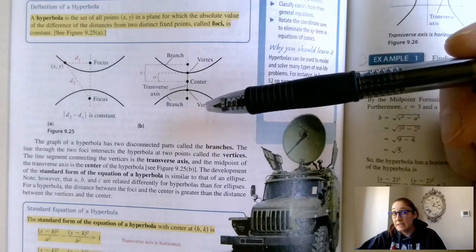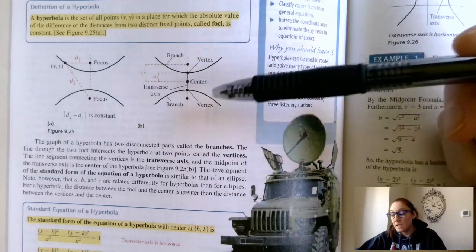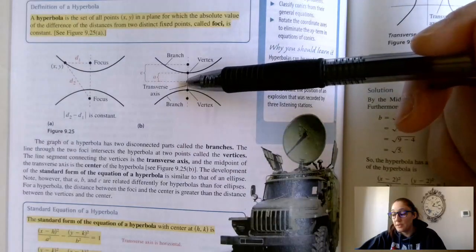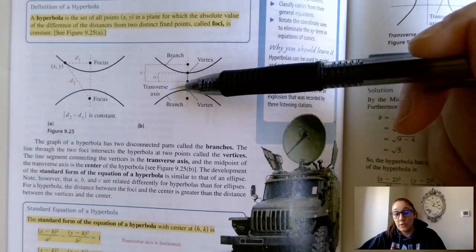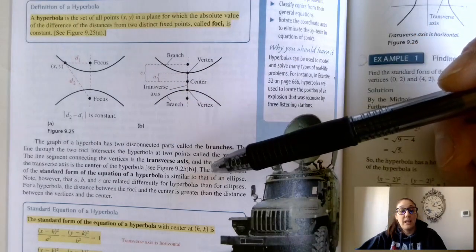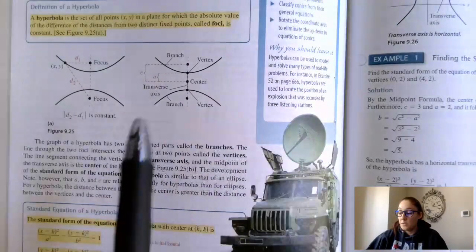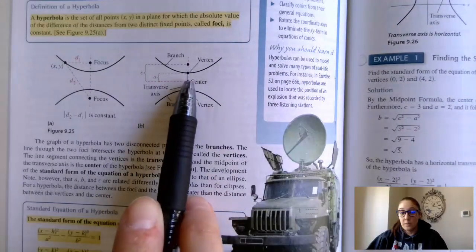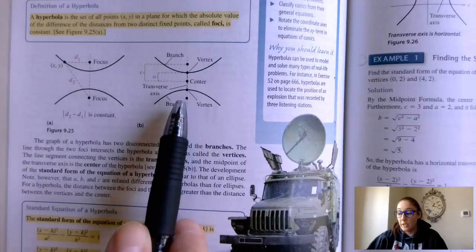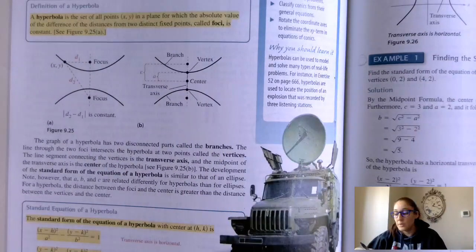B is still used, although we don't see it, but I'll be showing you how to use it. The distance from the center to each vertex, so center to here and center to here, is the A value. The distance from the center to another, kind of invisible point, along the direction perpendicular to the transverse axis, would be the B value, and I'll show you that in a bit.